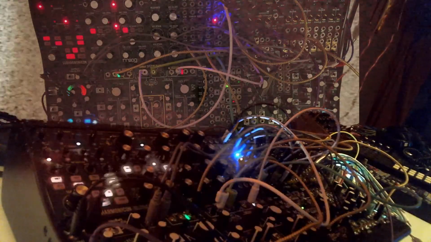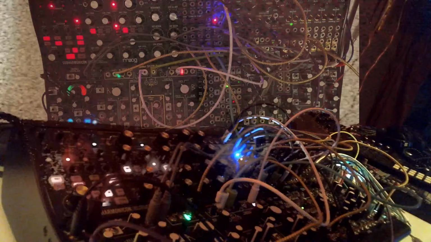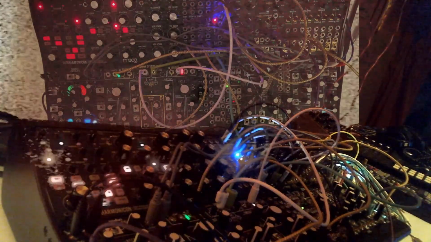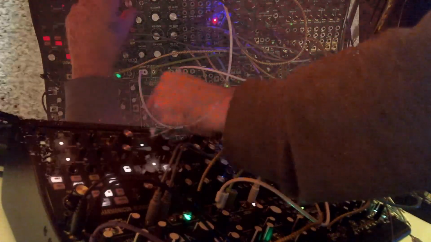There we go, sample into a new slice. Maybe make some modifications and adjustments here on the synth that we're sampling.